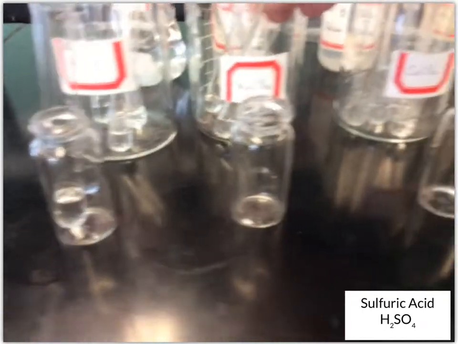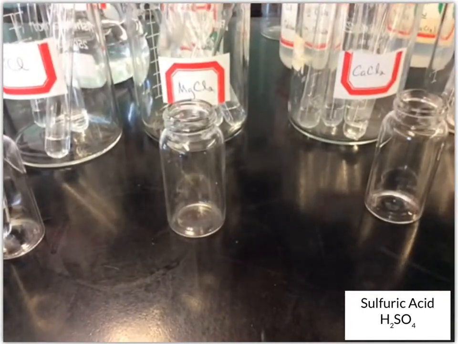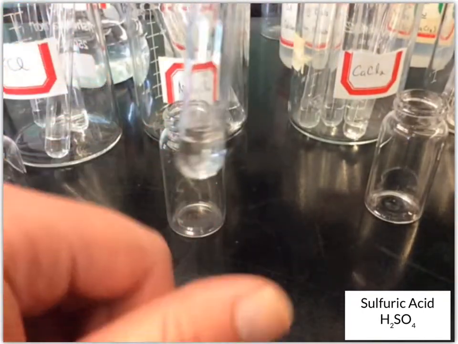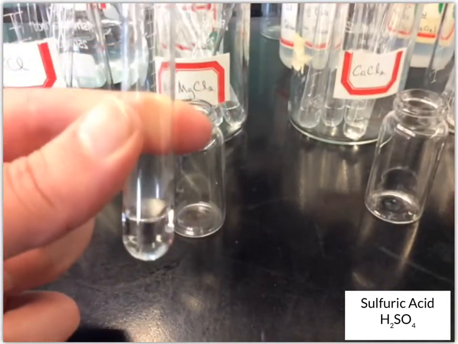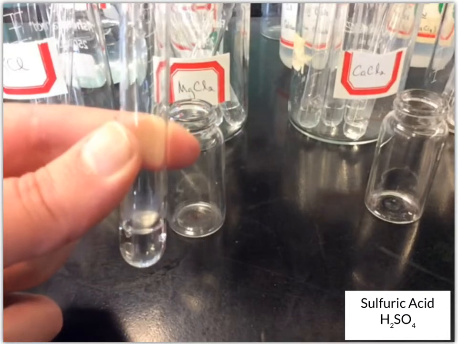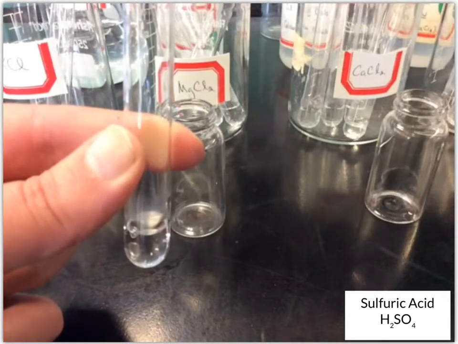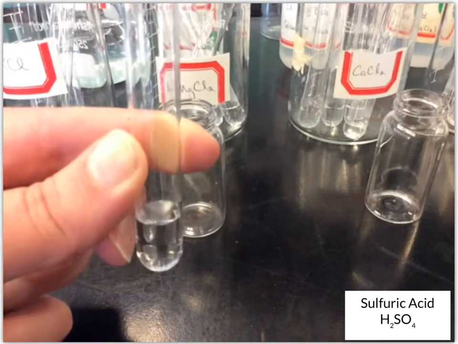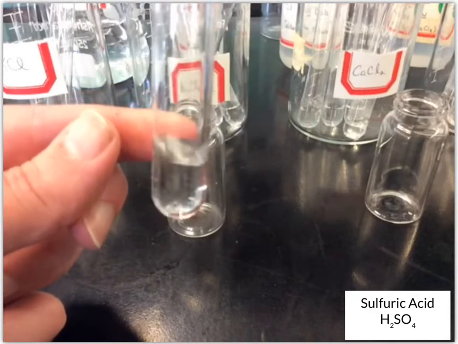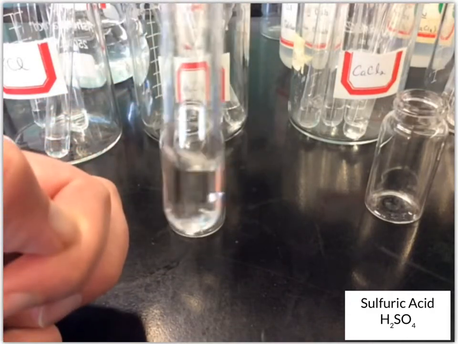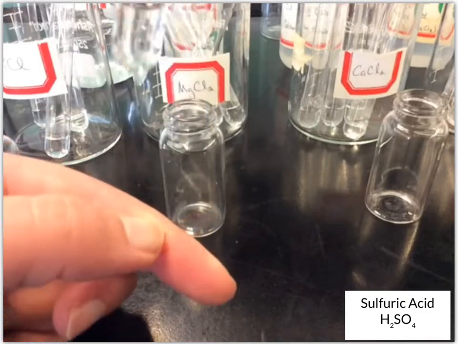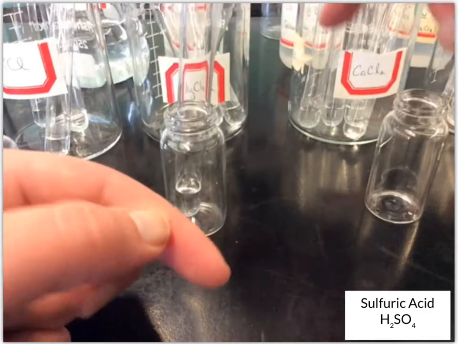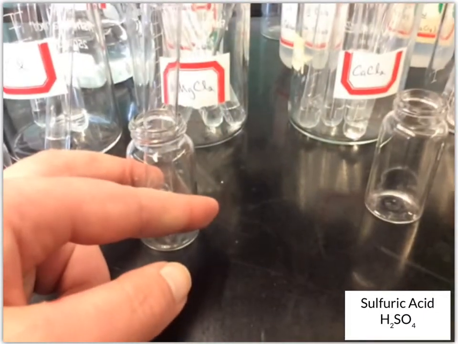Next up, we're looking at MgCl2, magnesium chloride. Again, it's a clear, colorless solution to start with. I'm going to add about 10 drops of sulfuric acid. Again, I don't see a change, so it still looks like a clear, colorless solution for the MgCl2.